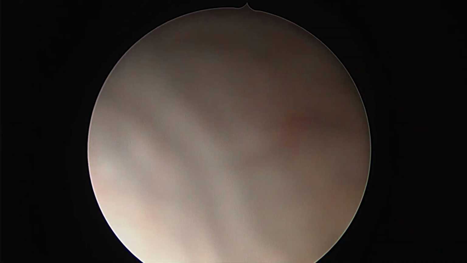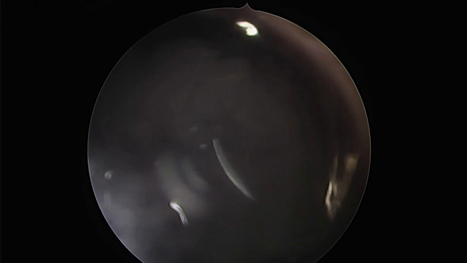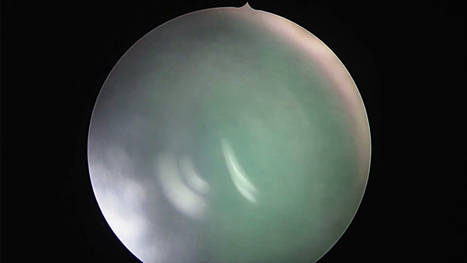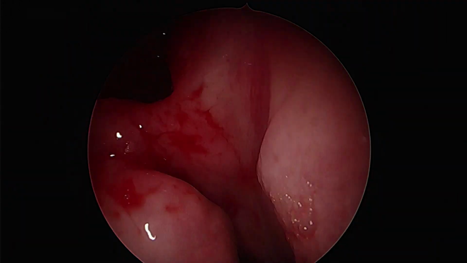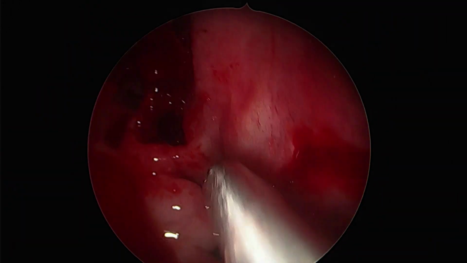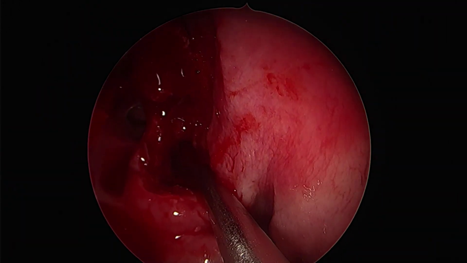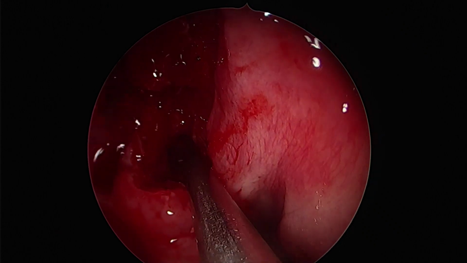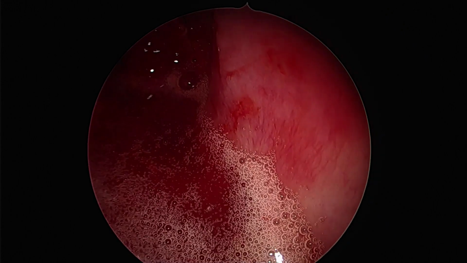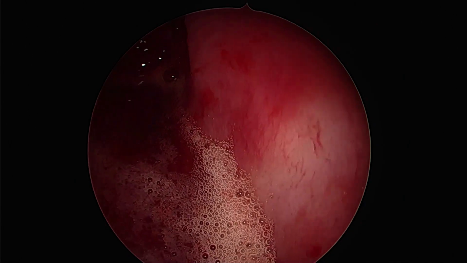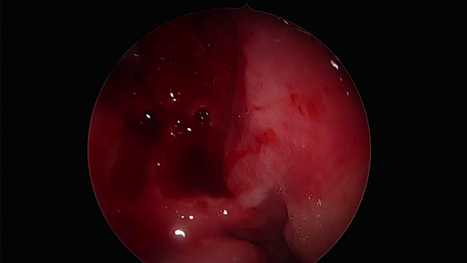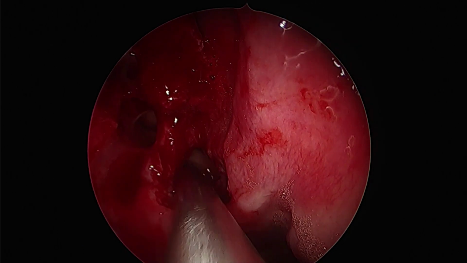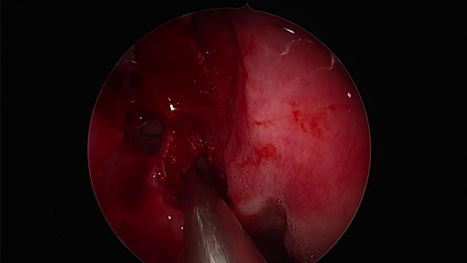One can use a downward biting punch or an upward biting punch upside down. Both work equally well for this step. Irrigation with warm saline or Ringer's lactate at body temperature helps in achieving a good surgical field and hemostasis.